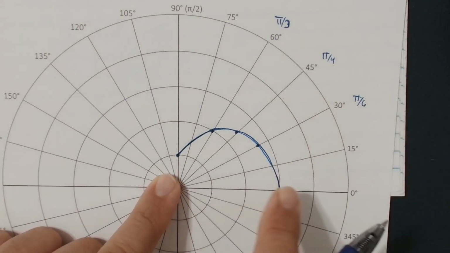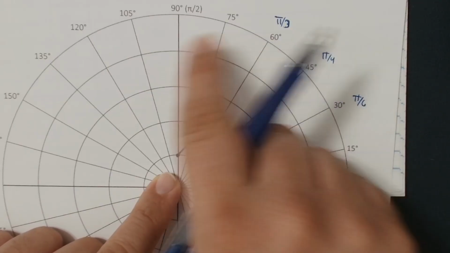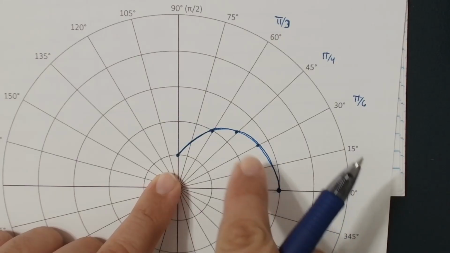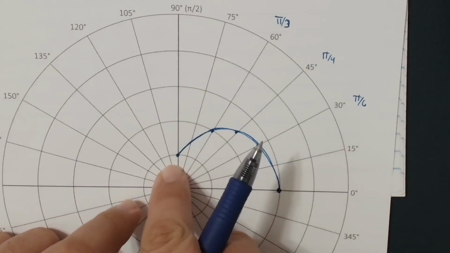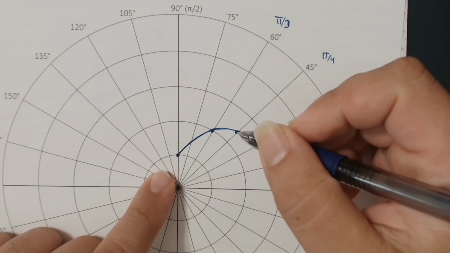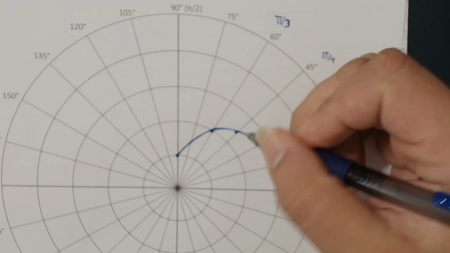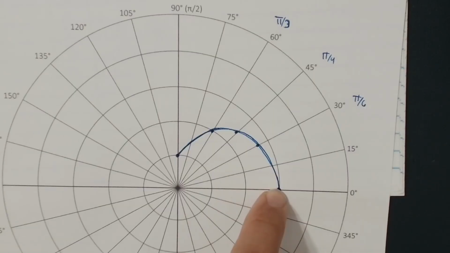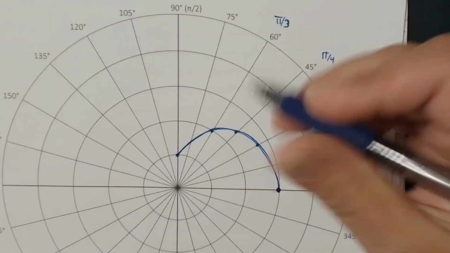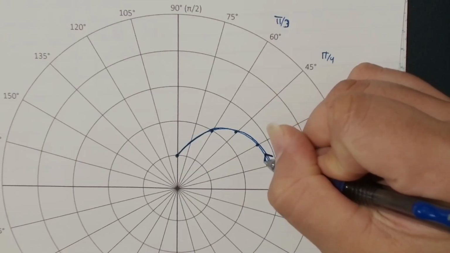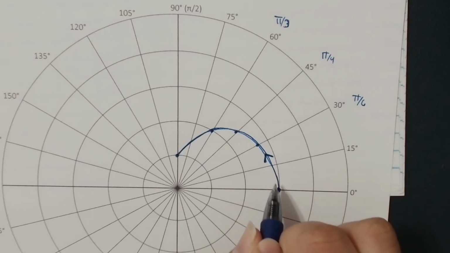Well, because those angles are ordered, that means that these points are ordered. Basically, you start with this one, then this one, then this one, then this one, then this one. So polar graphs have not just the individual points, they also have a concept of orientation. This graph starts from here and goes that way. So unlike graphs in rectangular coordinates, in polar coordinates, we have orientation.